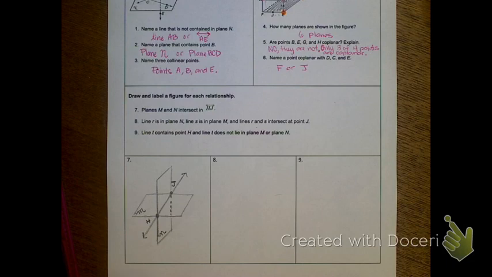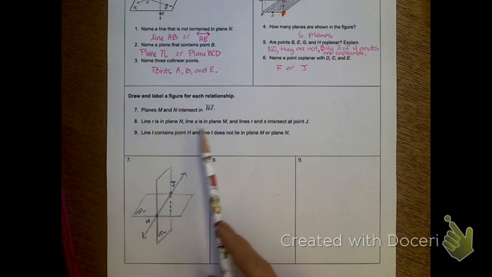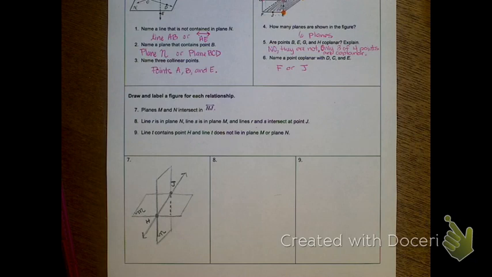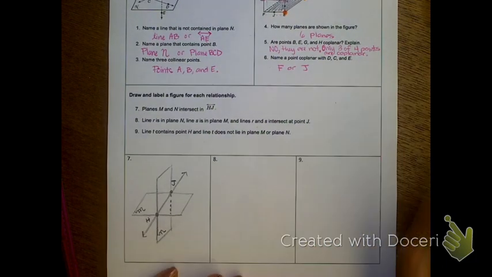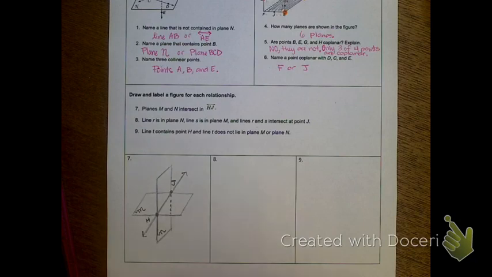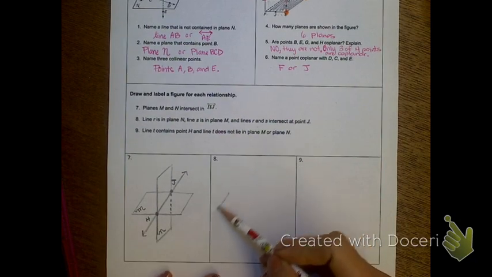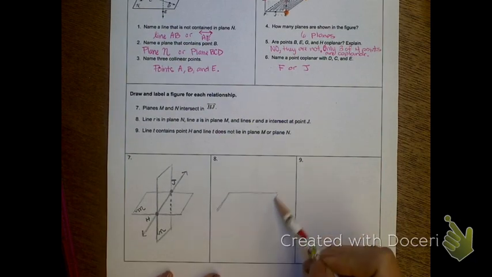Alright, let's take a look at number 8. Line R is in plane N. Line S is in plane M. And lines R and S intersect at point J. Okay, so I have a line in this plane and a line in this plane. And my two lines are intersecting at a point. Okay, so let's draw two planes. First of all, if the lines are going to intersect, then the planes are probably intersecting, so I want to draw two intersecting planes.